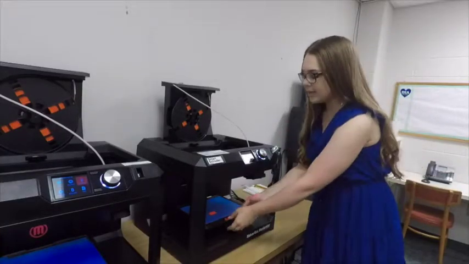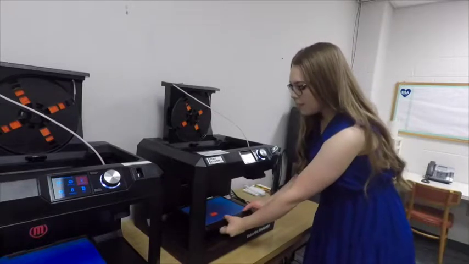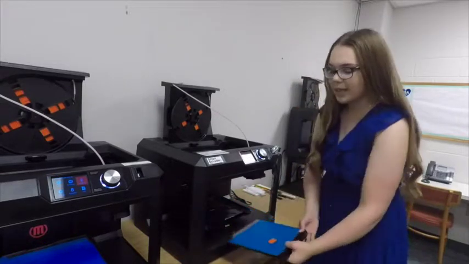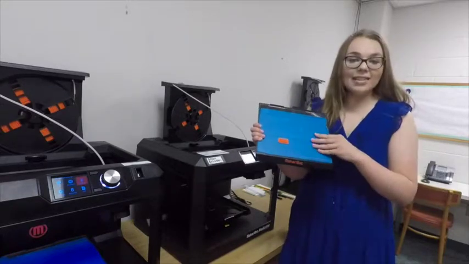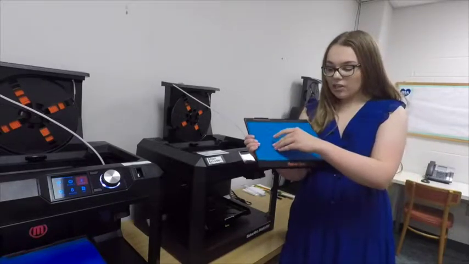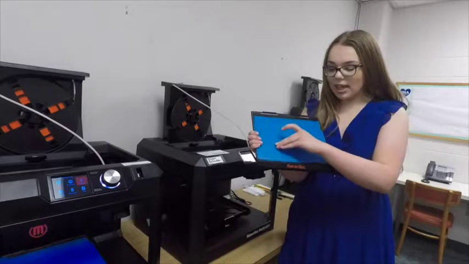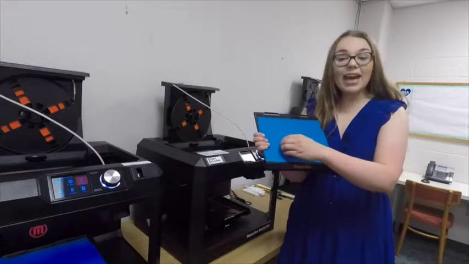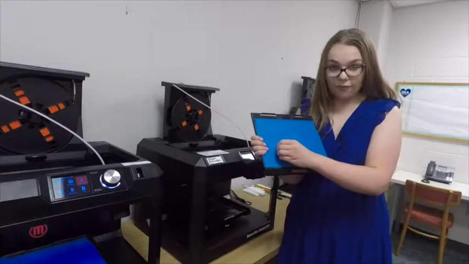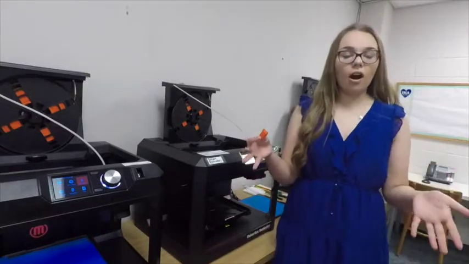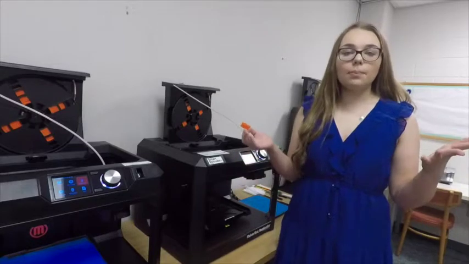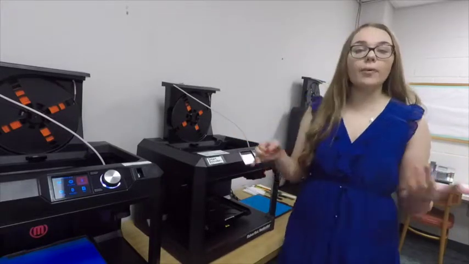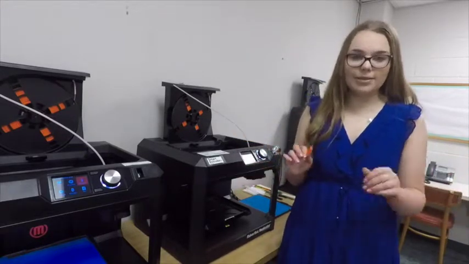What you're going to do is you slide the MakerBot build plate out. It's where all of your designs get printed on. Then you are going to take your design and you're going to carefully pull it off. Once you pull it off, there is something that many 3D printing items are printed with, and they're called supports.